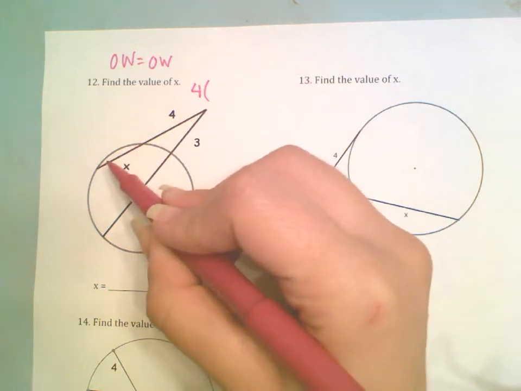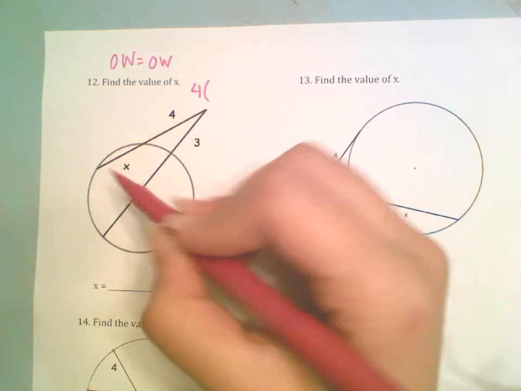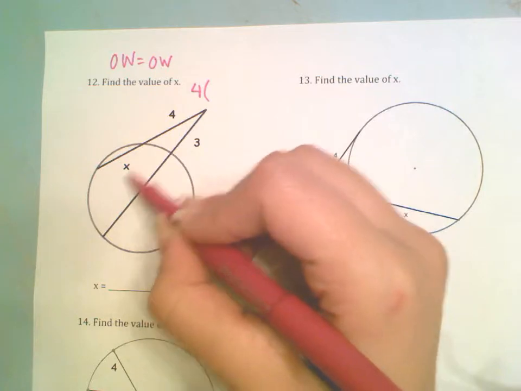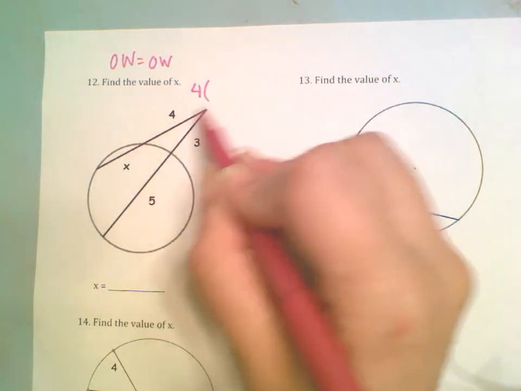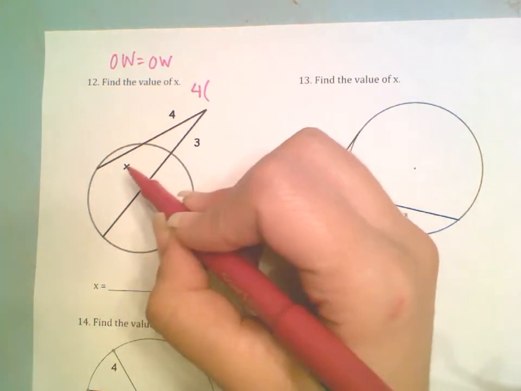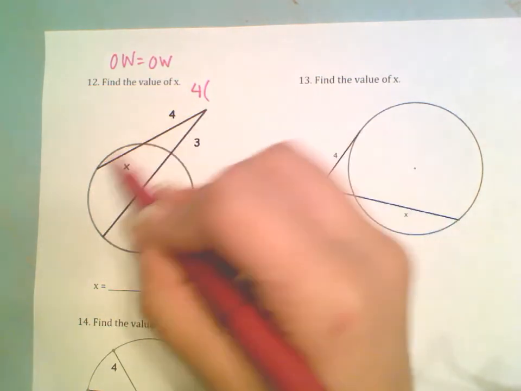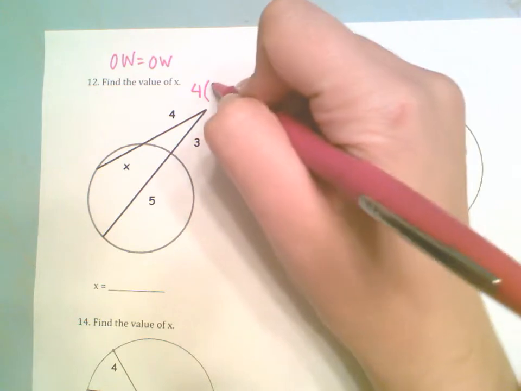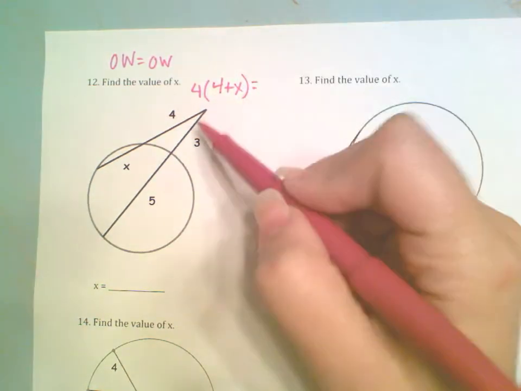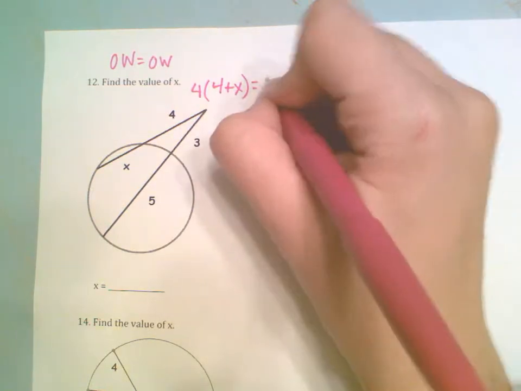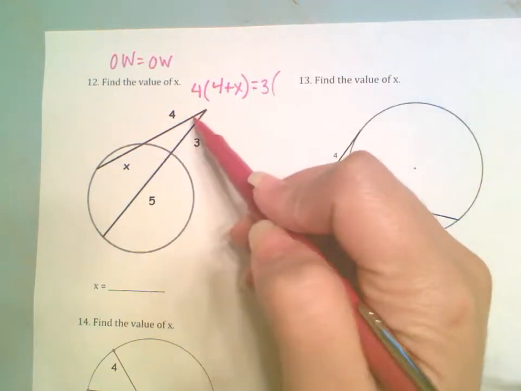The most common mistake is writing 4x. But if we were to plug in 3 and say that this length was 4x, that would mean that the length was 12. But if we add 3 and 4, we know that it would be 7. So just keep in mind it's going to be 4 plus x. We'll set that equal to the outside of this segment, which is 3, times the whole thing.